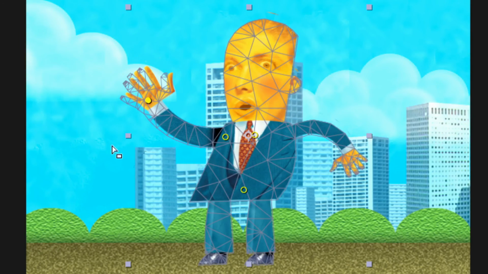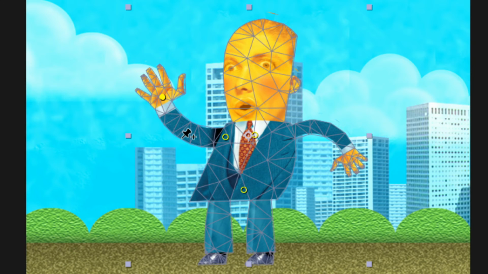Welcome to the push pin tool. Ideally, what we're striving for and what we're looking to create inside of our character is a series of push pin points that kind of resembles a basic skeletal structure. So I'll want a couple in here to represent like the hips. Maybe I put one here at the hips.